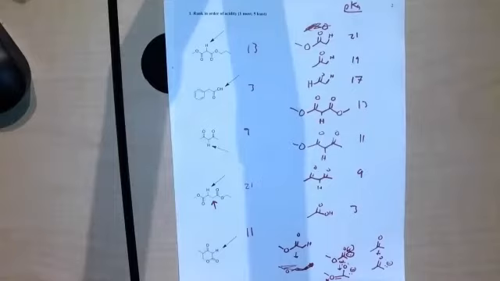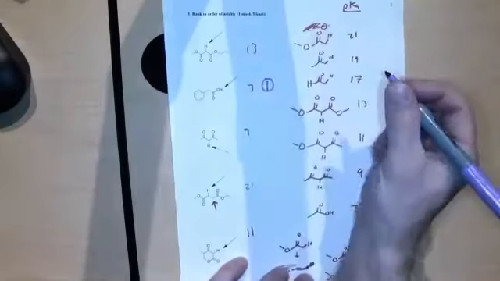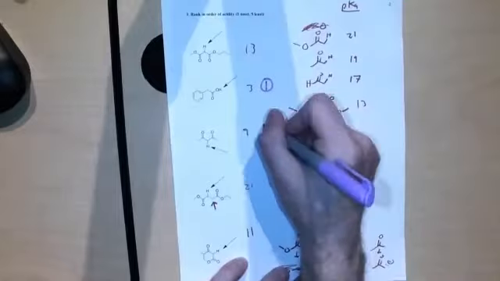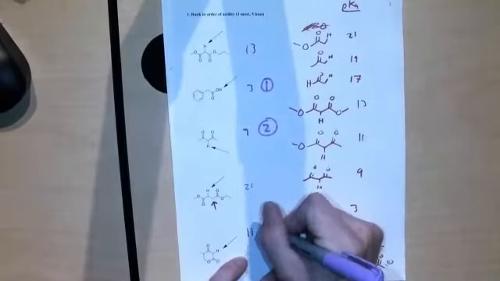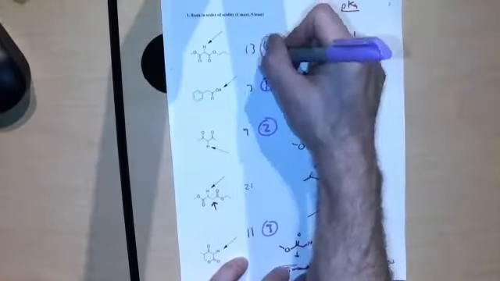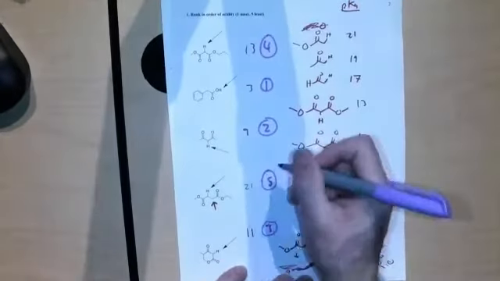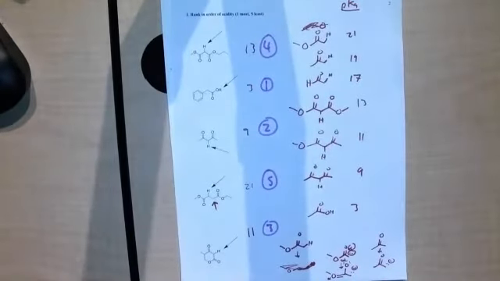From this point, you're just putting them in order from lowest to highest. So your lowest number is your most acidic. This would be our most acidic. Next is 9, 11, 13, and 21. So if you know your pKa's, this shouldn't be too bad. You guys should be able to recognize these and go through them.